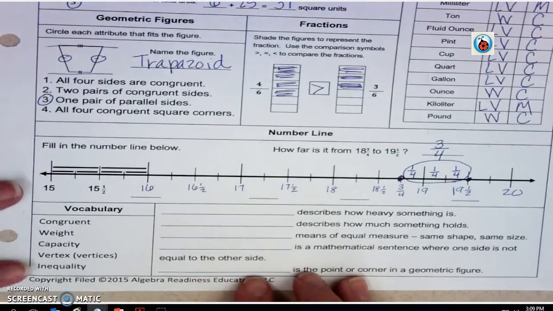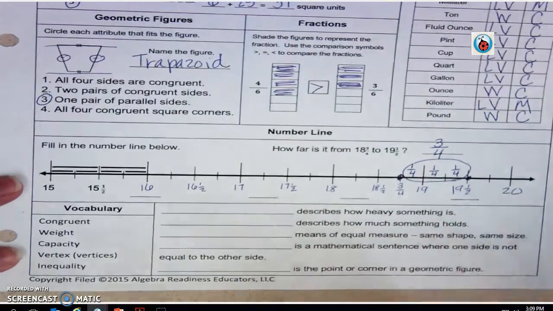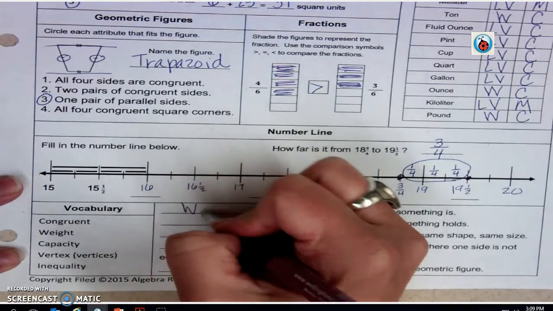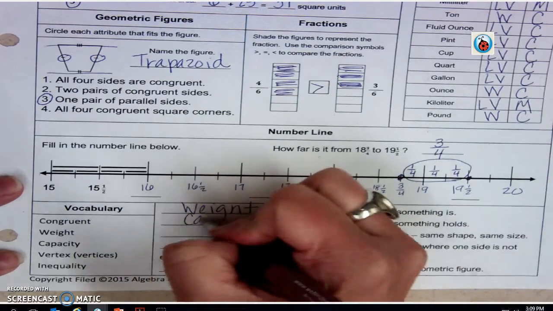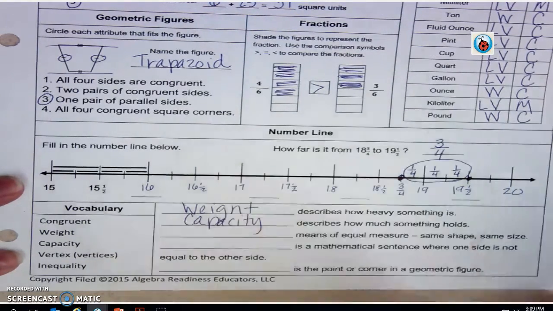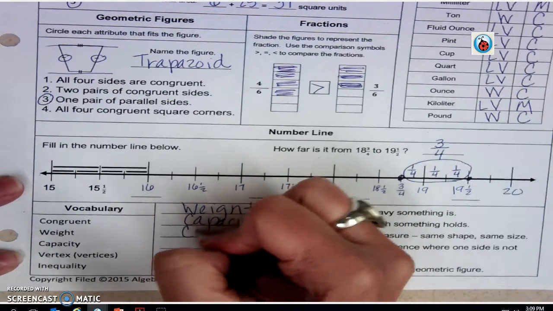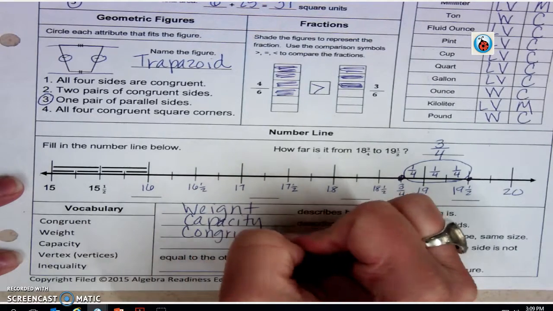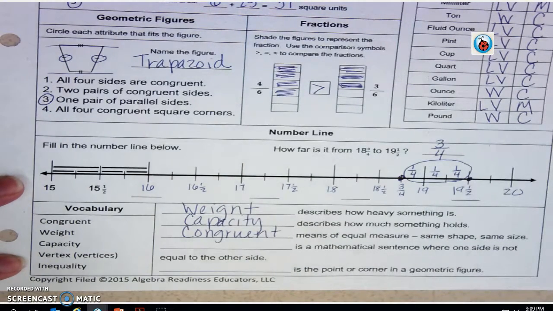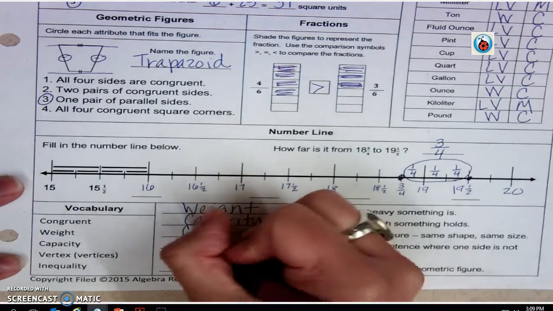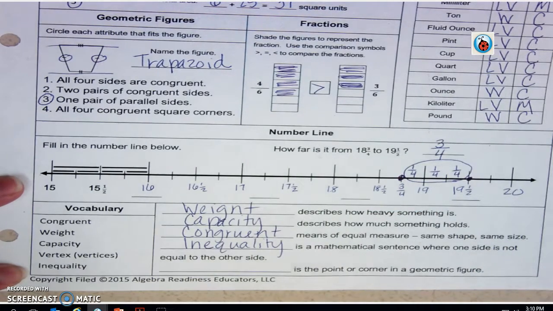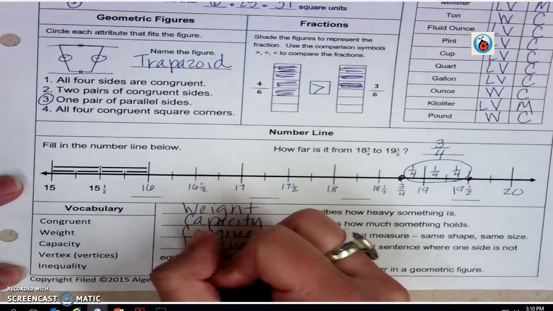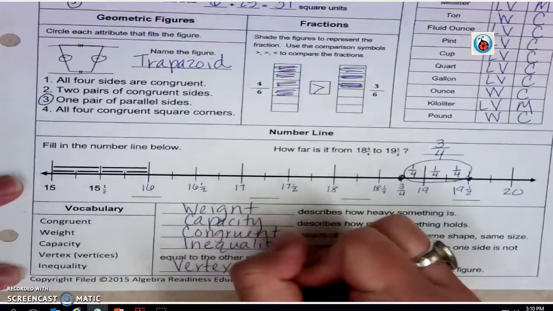Okay? Vocabulary. Blank describes how heavy something is. That is weight. Blank describes how much something holds. Capacity. Blank means of equal measure, same shape, same size. That is congruent. Blank is a mathematical sentence where one side is not equal to the other. Inequality. And blank is the point or corner in a geometric figure. That is vertex or vertices.